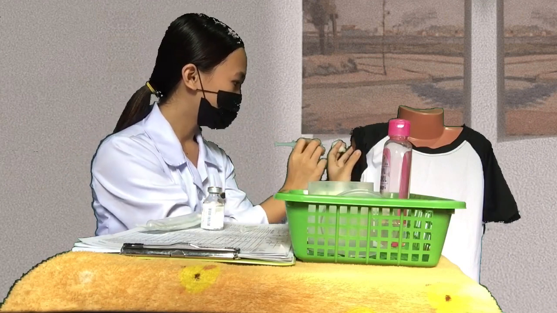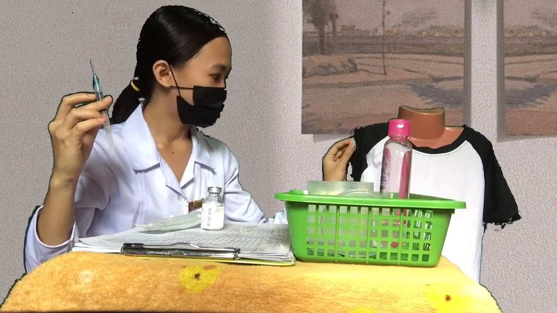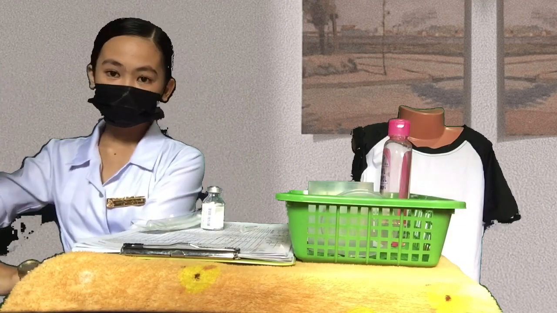Okay, then next is I'm going to locate the site and administer the medication. So assuming that I have already administered the medication, I'm going to put the cotton ball there and leave it for a few seconds. And then after that, I'm going to discard the cotton ball and recap using the scoop method, and then we're going to dispose of it in the sharps container. It is to prevent induration.